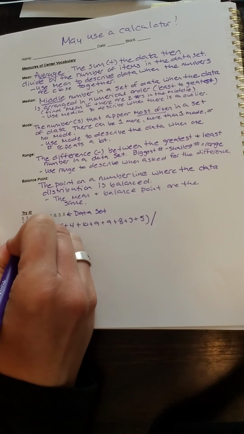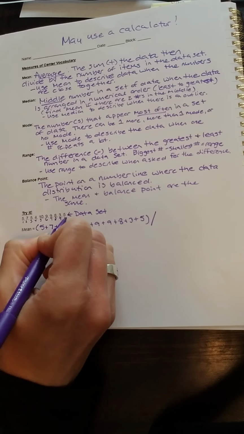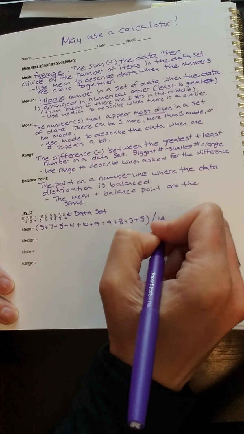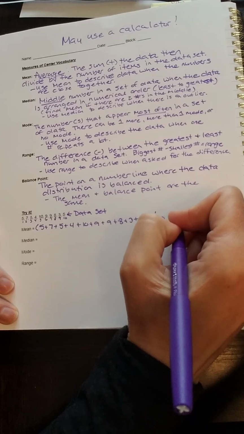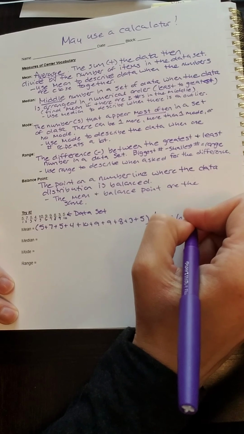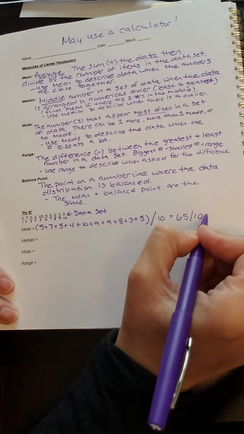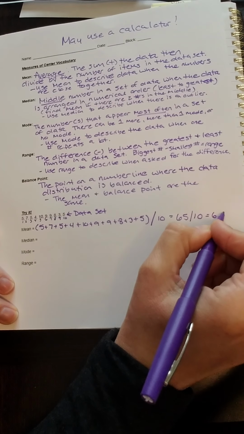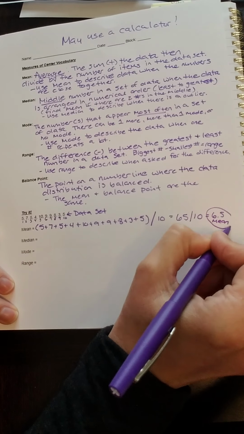So there's 1, 2, 3, 4, 5, 6, 7, 8, 9, 10 pieces of data. When I add up all my data points, I get 65. So I'm going to take 65, the sum of the data, and divide it by the 10 pieces of data. So that gives me 6.5 as my mean. And I did use my calculator to do that.